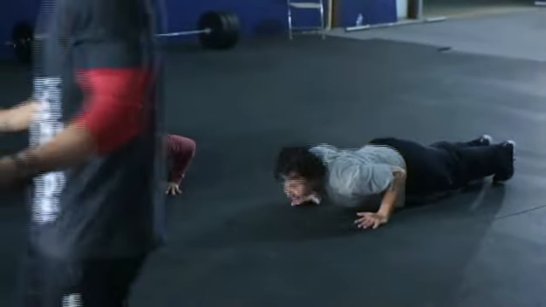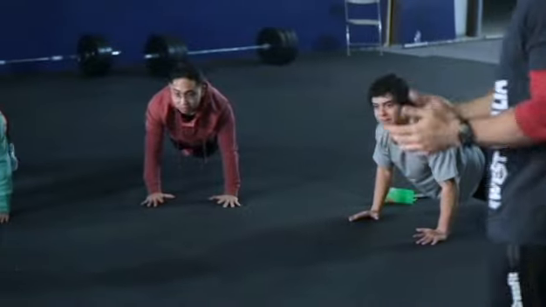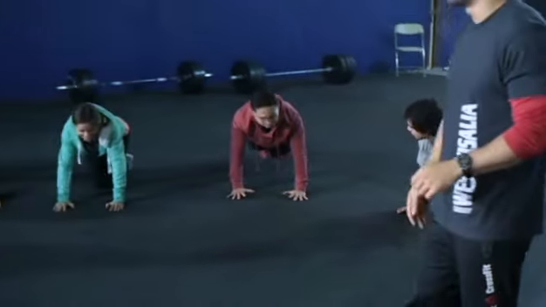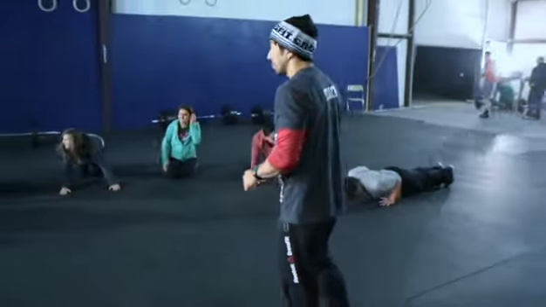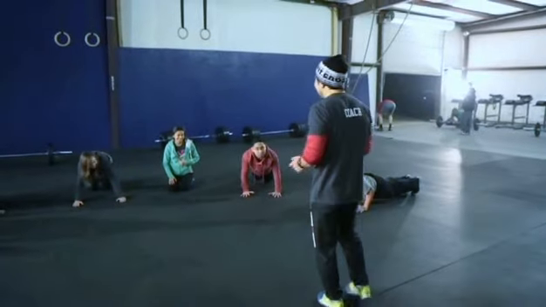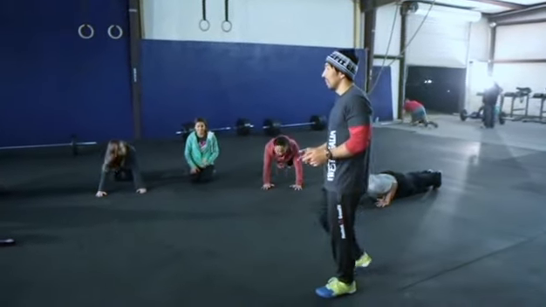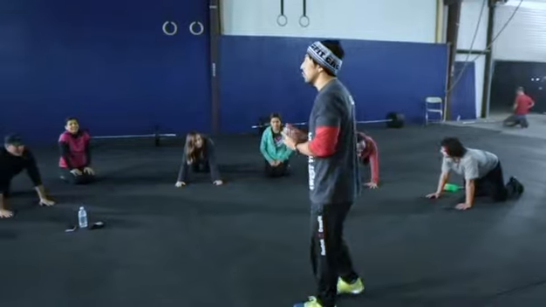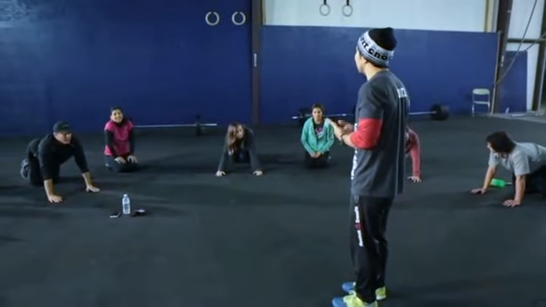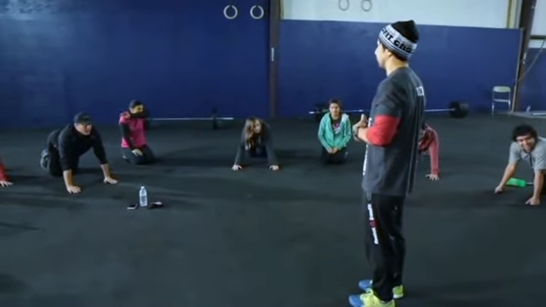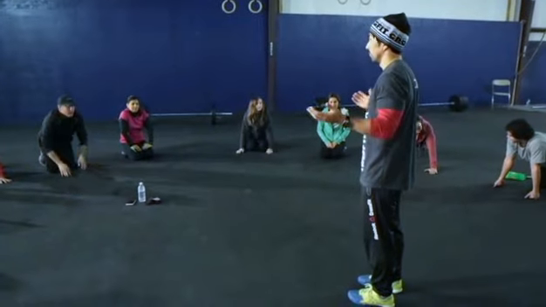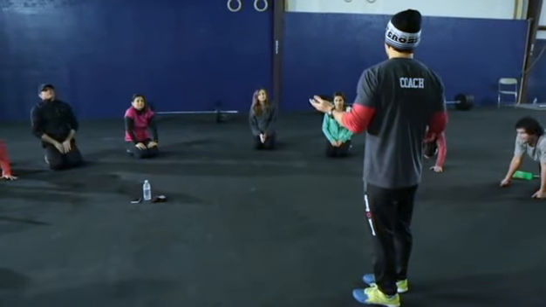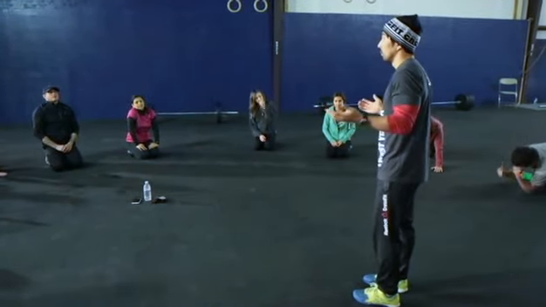That's ridiculous. Who would ever do that? Okay, go ahead and get on your knees. Who would do that? So why would you let your toes come off the ground when you squat or deadlift? You wouldn't.